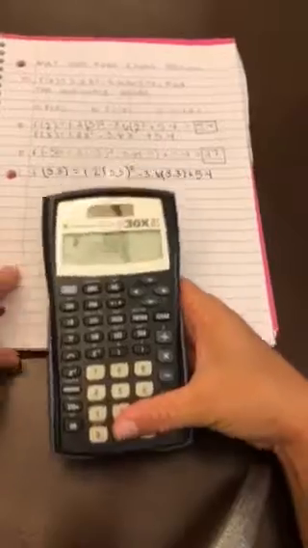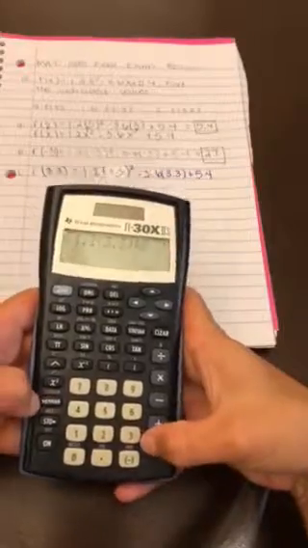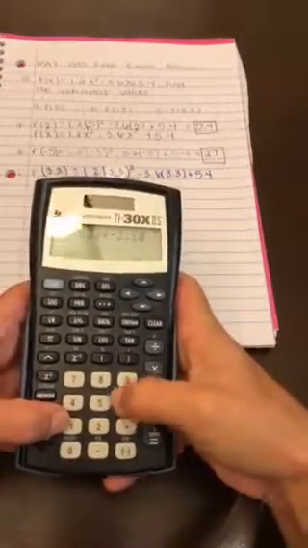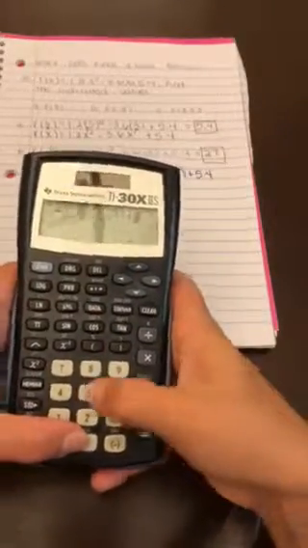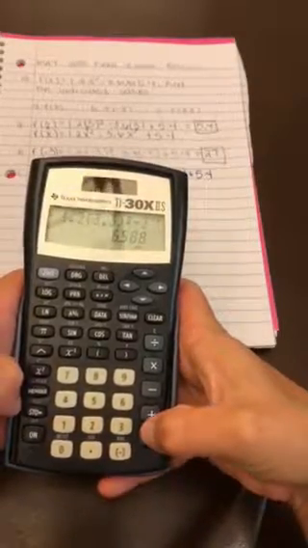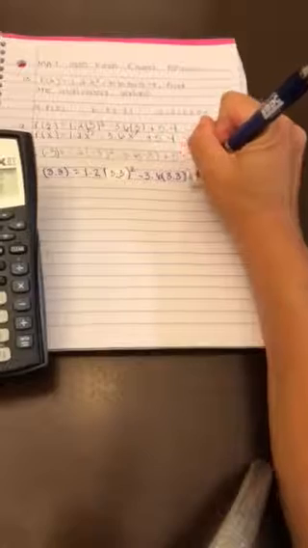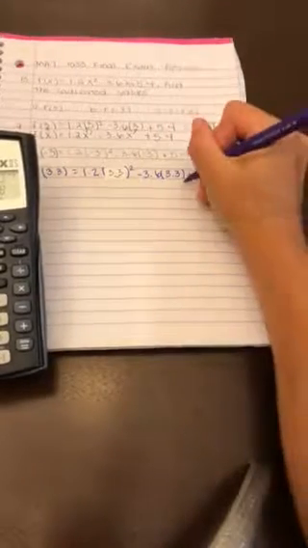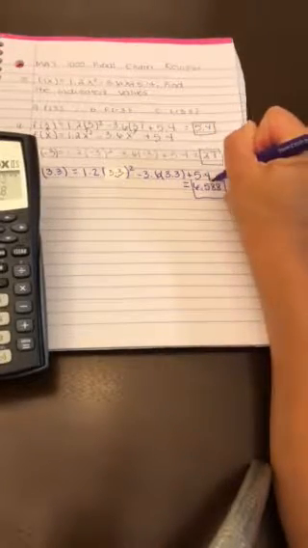We have 1.2 times 3.3 squared in parentheses minus 3.6 times 3.3 in parentheses plus 5.4 equals 6.588. The question doesn't say anything about rounding, so that'll be our final answer. And that's number 13 for the MAT 1033 Final Exam Review.